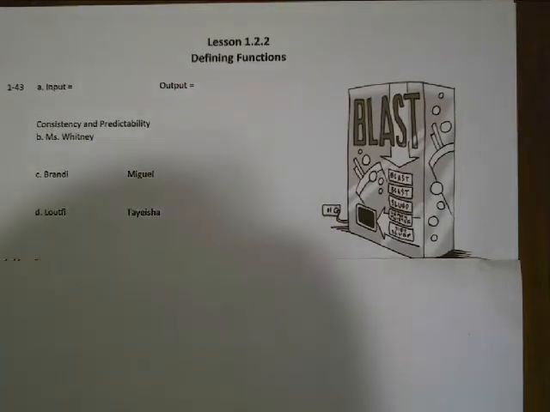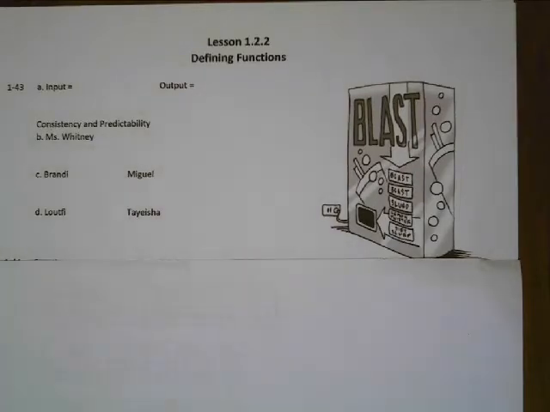All right, lesson 1.2.2. So we've been looking a lot at inputs and outputs, and we call that just kind of a relationship. Like there's a relationship between the input and a relationship between the output. And sometimes we've been using the word function. But today what we're going to see is that every single relationship, input and output, is not necessarily going to be a function. So we wanted to define exactly what makes a relationship a function.